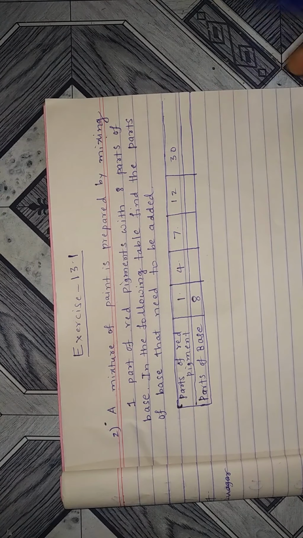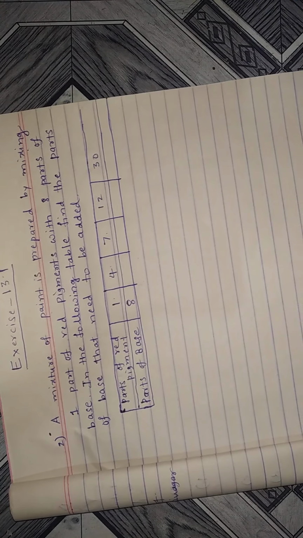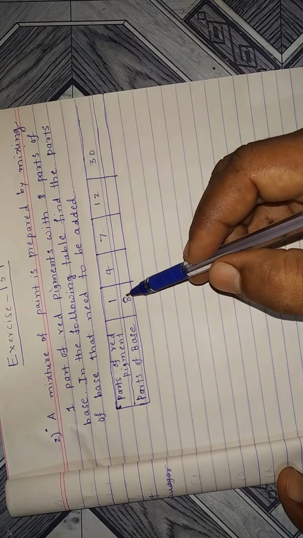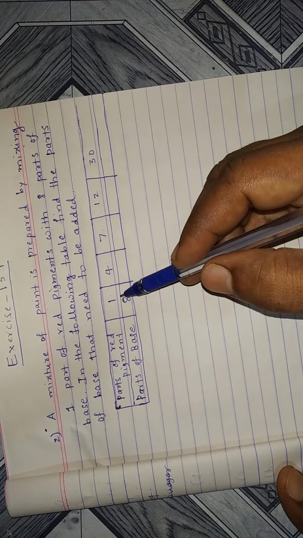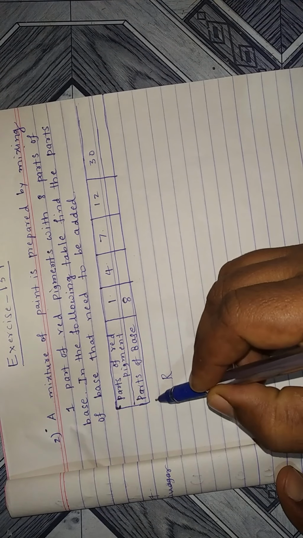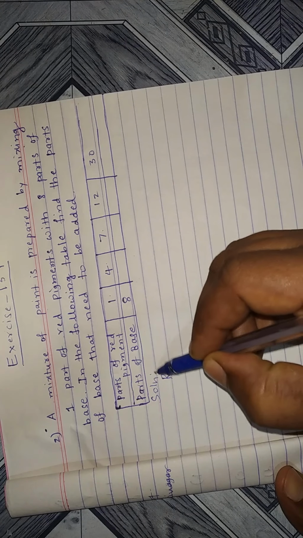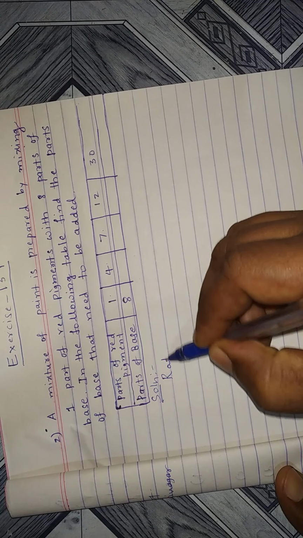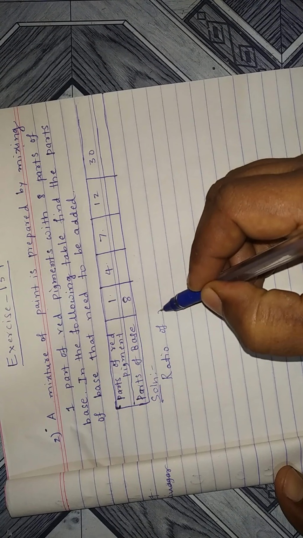Okay, students, see the first one. First here we are going to write the given numbers in the form of ratios. See here, ratio of red pigment.